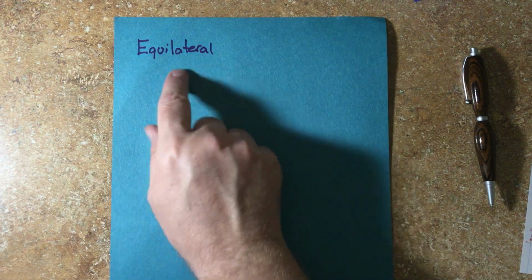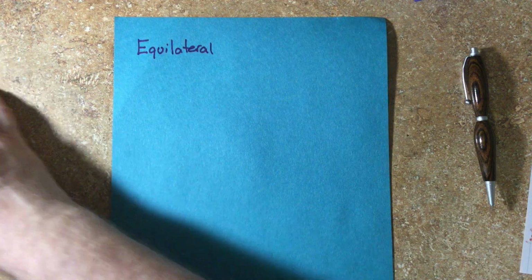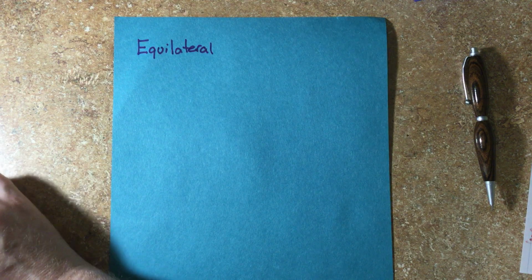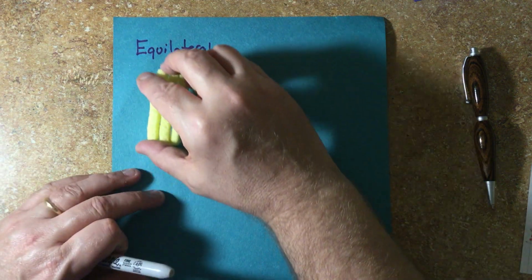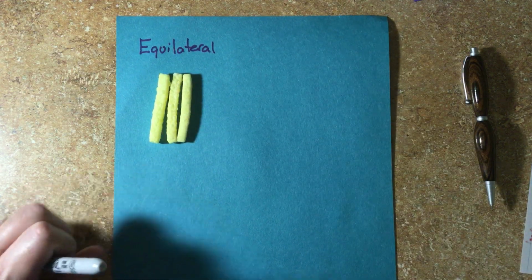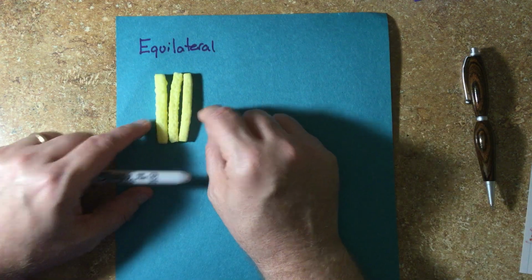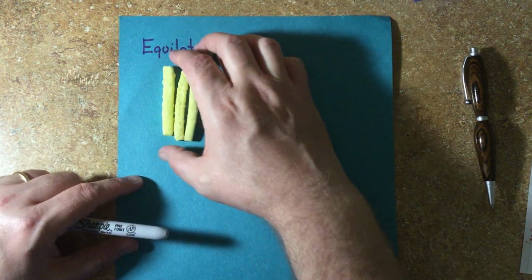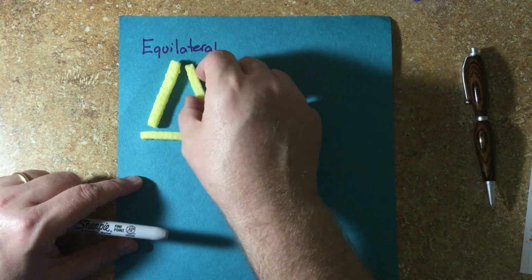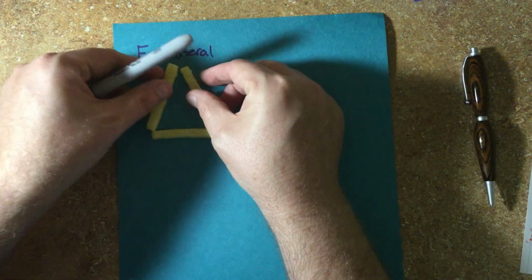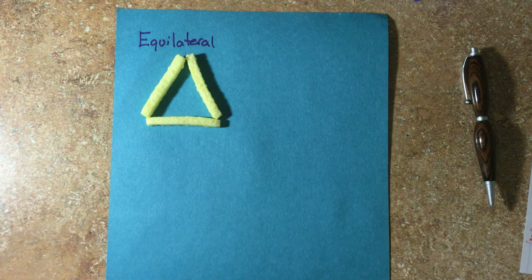We made an equilateral, and we talked about what an equilateral triangle is, and that is one that has equal sides on all three sides. I have some veggie straws here, and they are all the same length. So all I have to do is put them together to make my equilateral triangle. There we go.